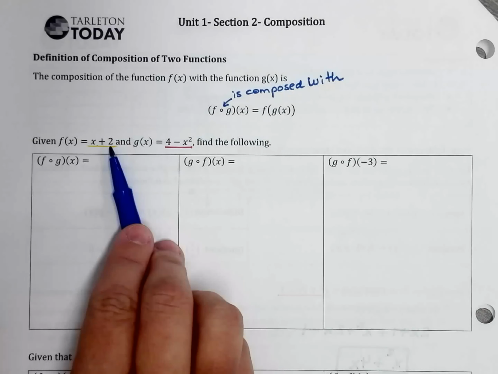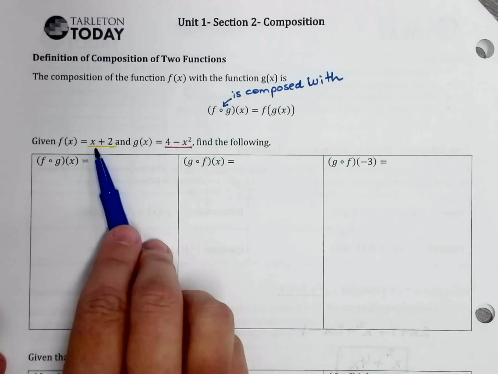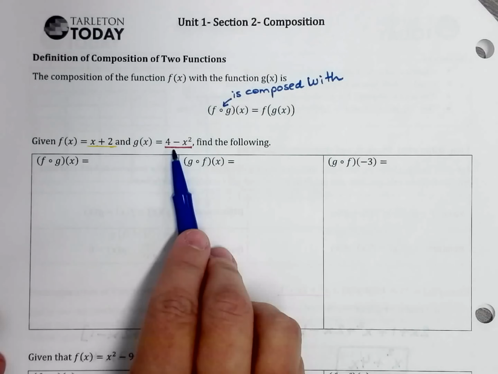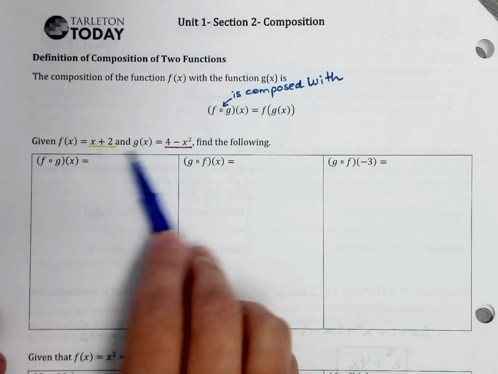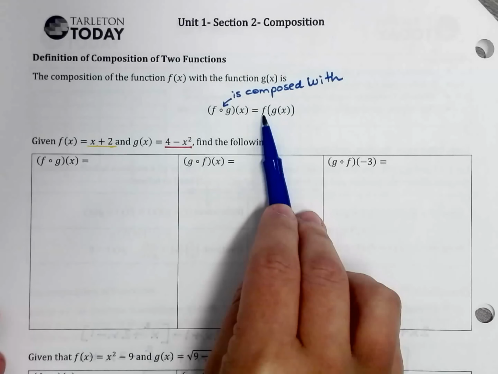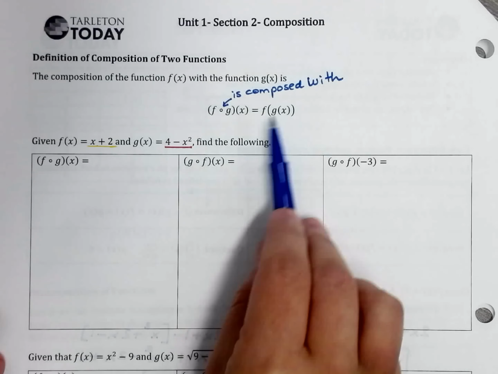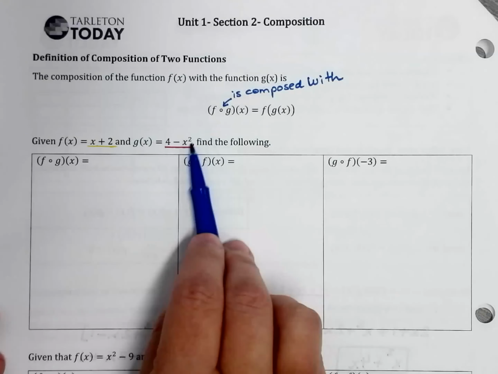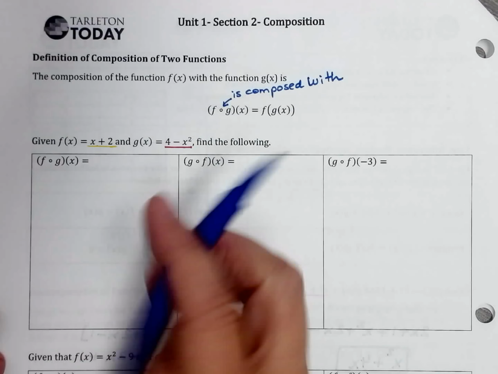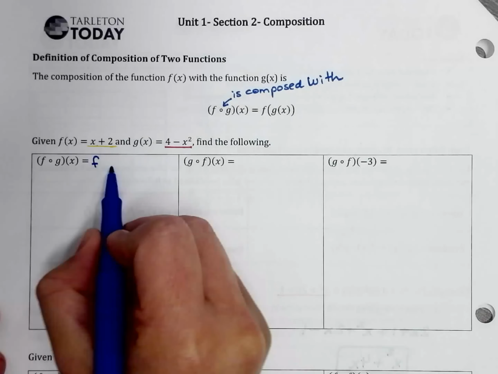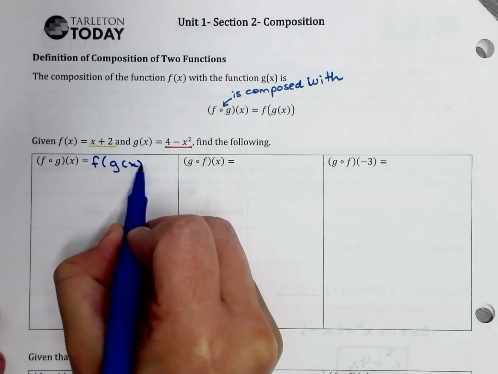But then what are you going to substitute in there for X? Well, you're going to substitute in G of X. So since this is the same as F of G of X, you're going to substitute 4 minus X squared into X. So I'm looking for F of G of X.